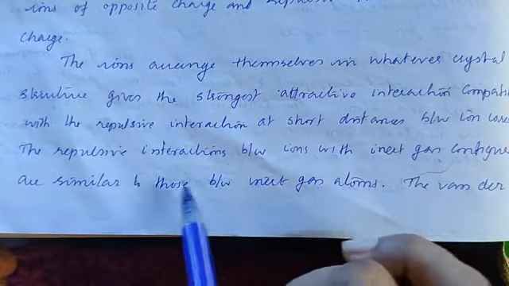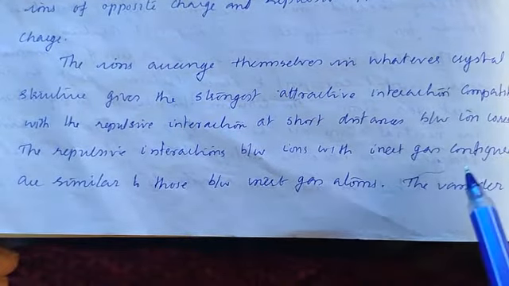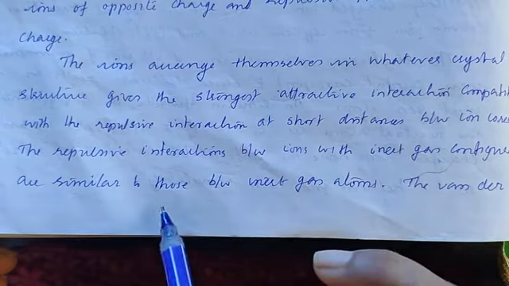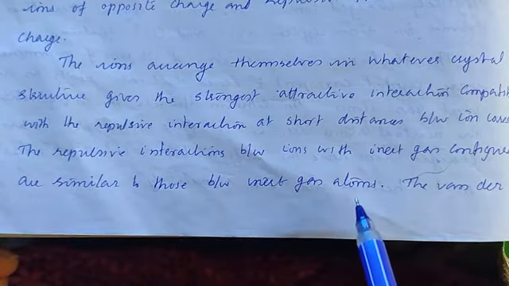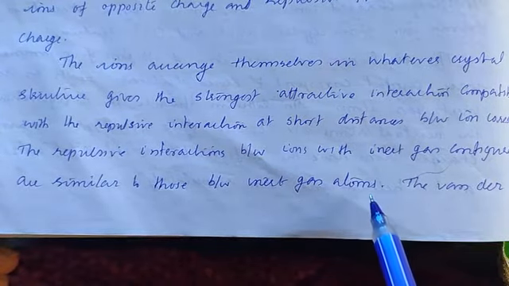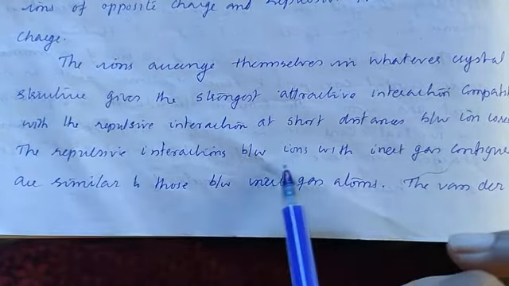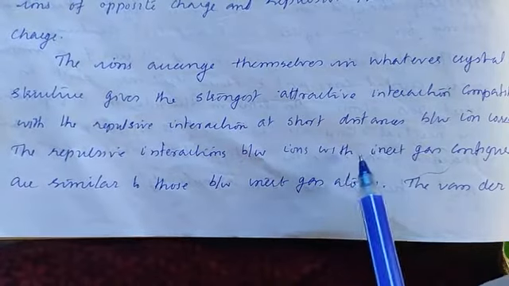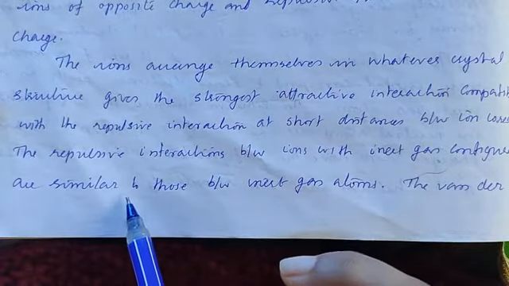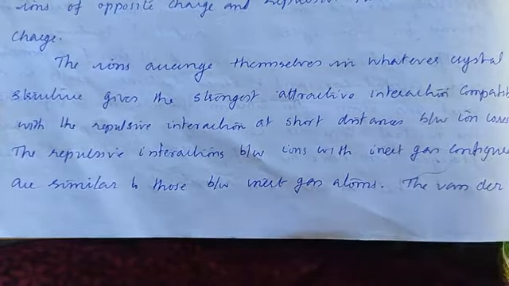The repulsive interaction between ions with inert gas configuration is similar to that between inert gas atoms. So we can say that the interaction between ions having an inert gas configuration is similar to that between inert gas atoms.